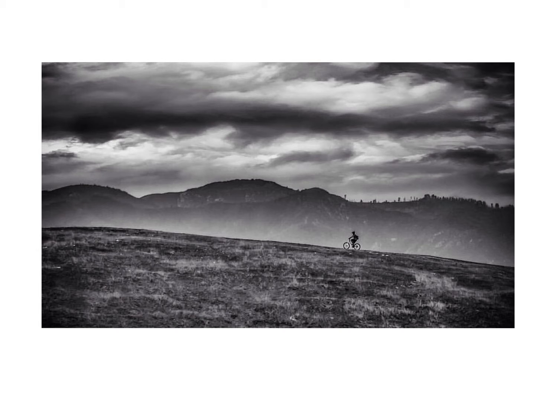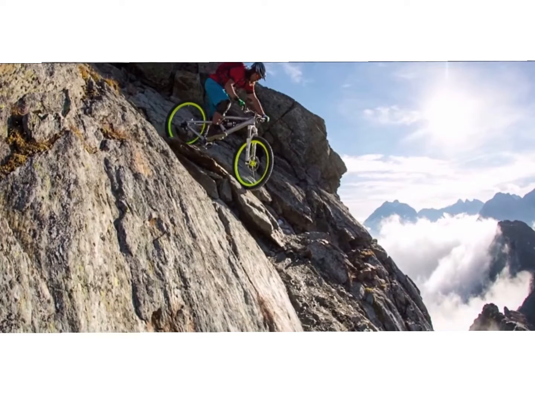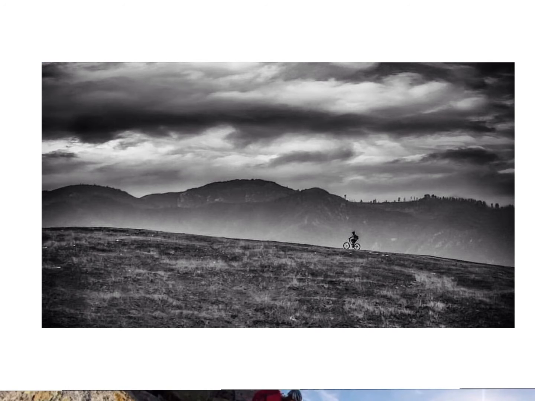Imagine yourself on a bike. Would you rather go down this hill or this one? Well, if you're somewhat sane, you'll probably like to go down this one. But why?